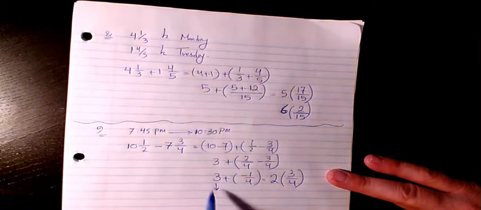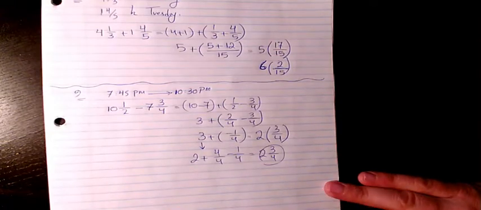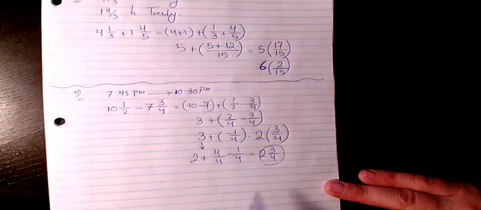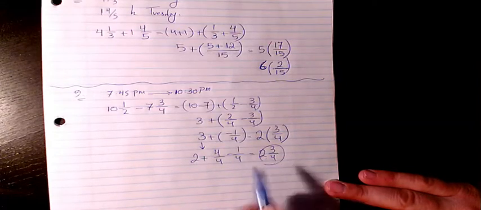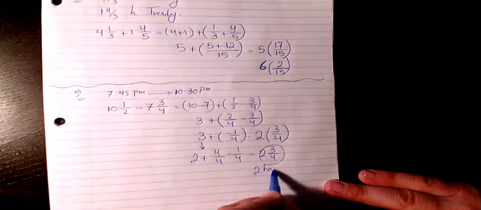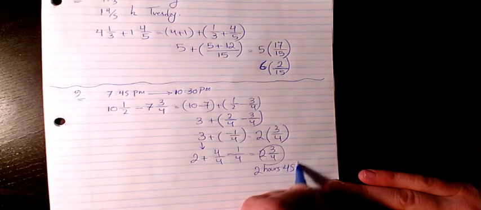Why? Because it will be like 2 plus 4 over 4 minus 1 over 4. It will be 2, 3 over 4. That will be the answer, the time in hours that Alexis spent away from home. 2, 3/4 or 2 hours, 45 minutes.